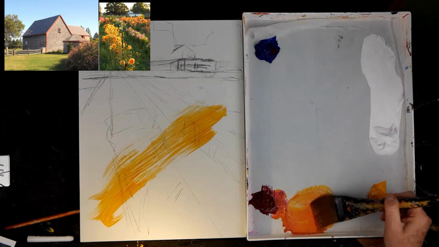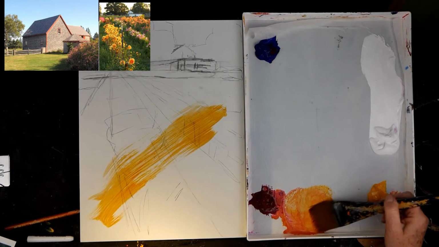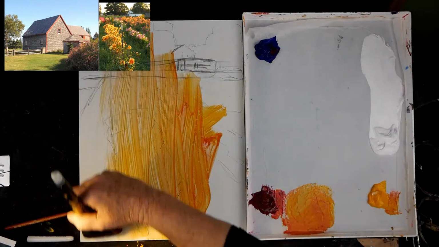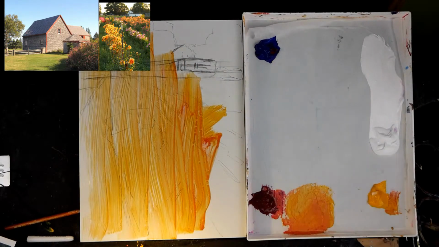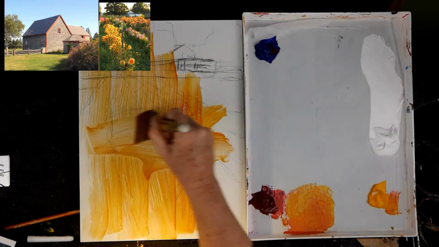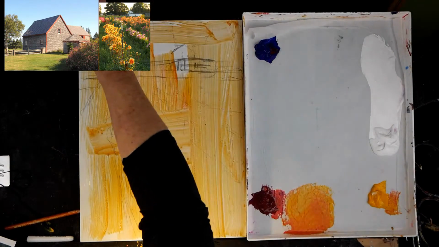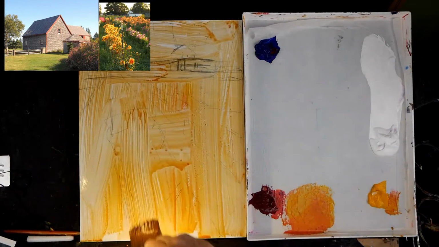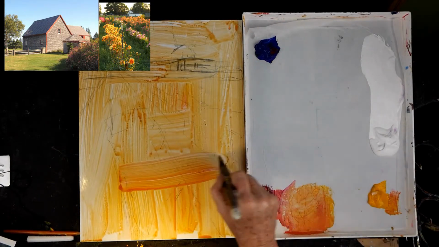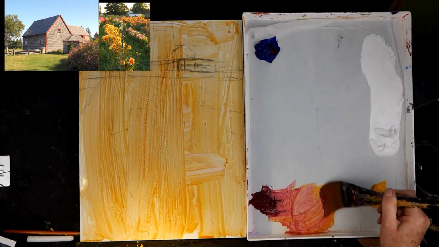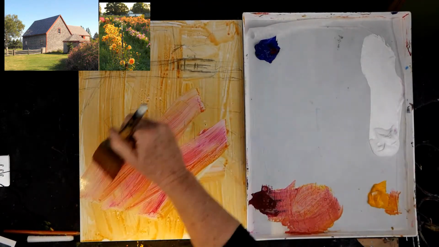Whatever 3 primaries you have, I'm actually using Darylite Yellow, Quinacridone Magenta, and Ultramarine Blue. If you don't have these 3 primaries, don't worry. And white, my Uzi white. So I'm priming with this light orange. Or not priming, just putting an underwash.